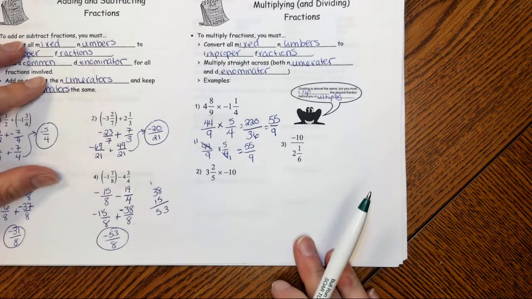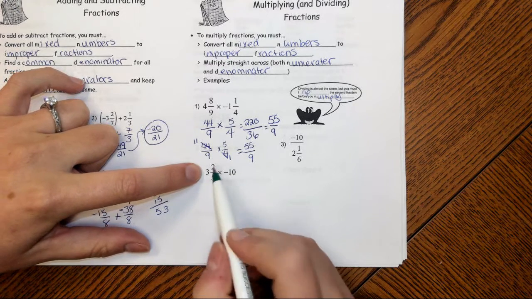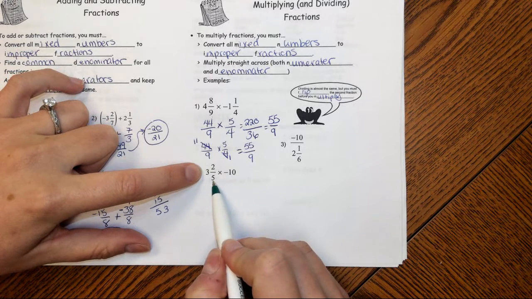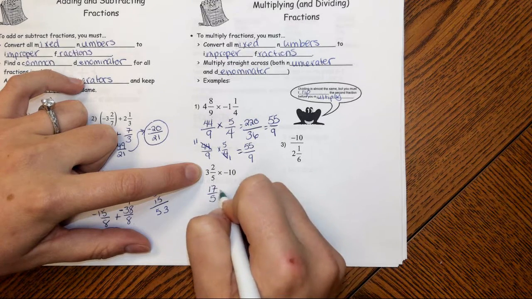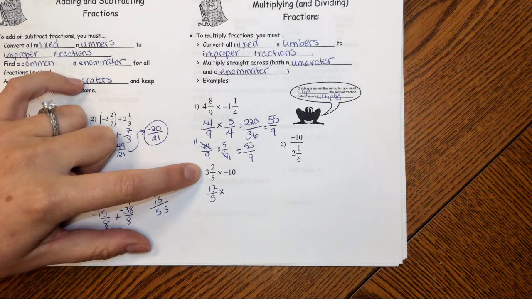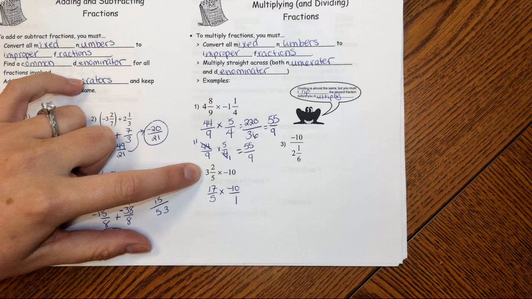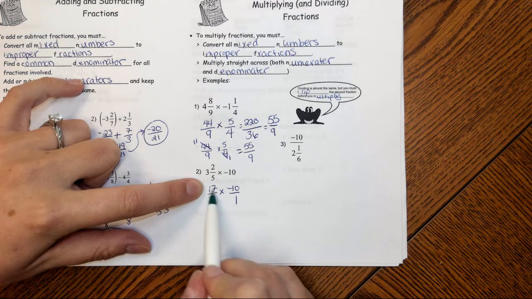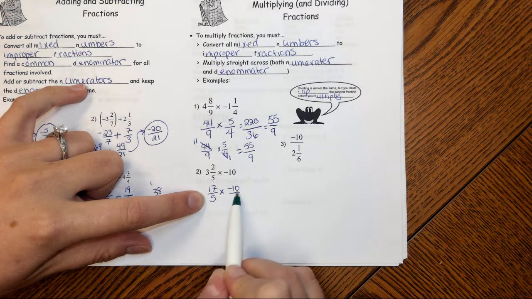Okay, example 2. Let's convert this mixed number into an improper fraction. 3 times 5 is 15. 15 plus 2 is 17, so I have 17 over 5 times. And when you have a whole number like this, you always want to put it over 1. So this is going to be negative 10 over 1. Cannot cross-simplify 17 and 1, but I can cross-simplify 5 and negative 10. 5 is a factor of both of those numbers.